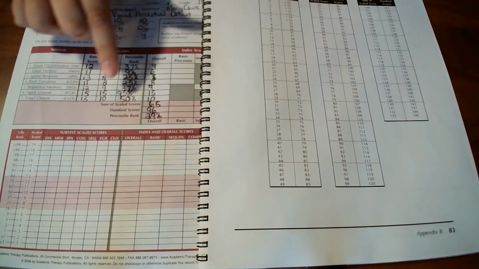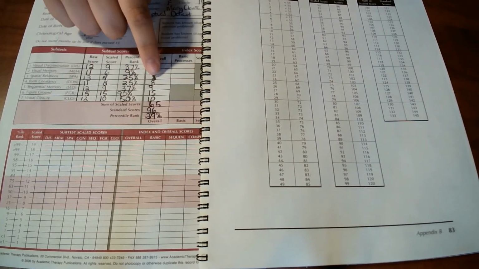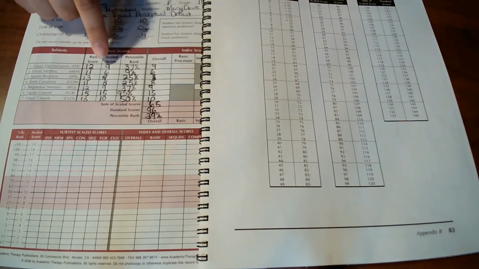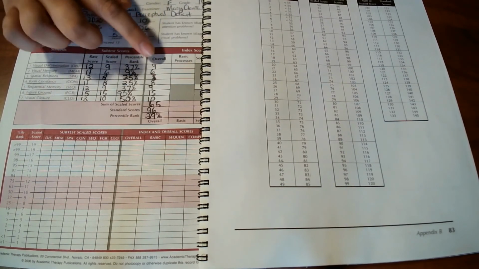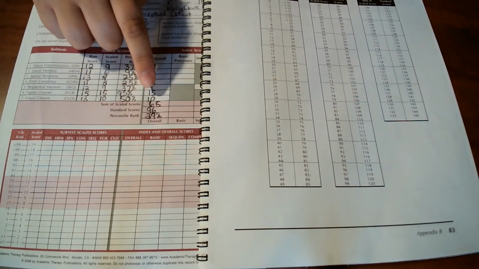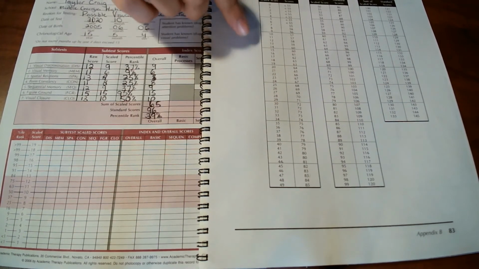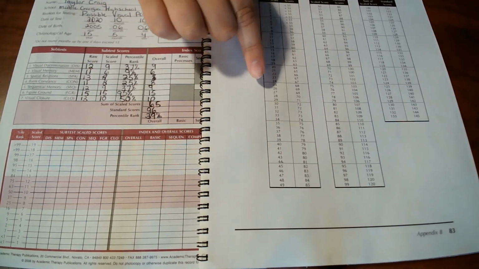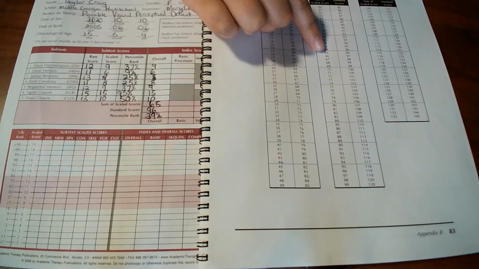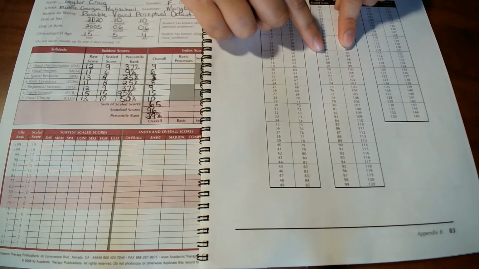Once you complete all the other subtests, you take their scaled scores and you put them to the overall. So 10, 15, 9, 8, 8, 6, 9. You add these all up to get the sum of scaled scores, which was, in Taylor's case, 65. You come to Appendix B2, and you go down, and you find her score of 65, and you see that her standard score is 96.